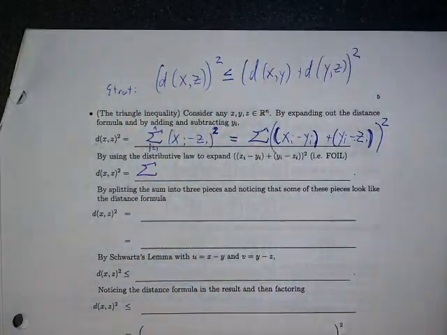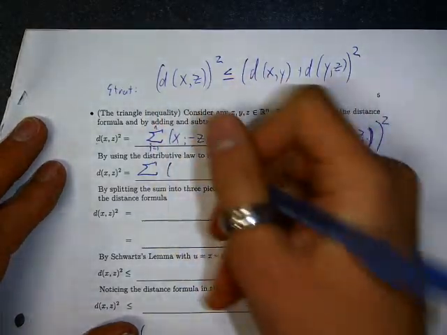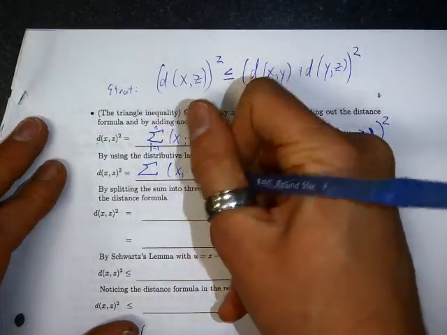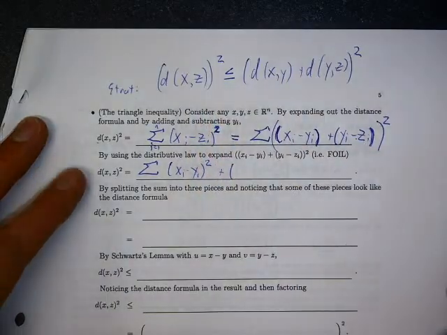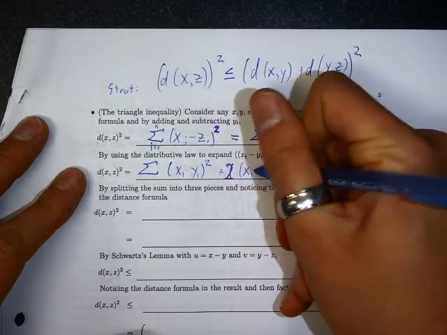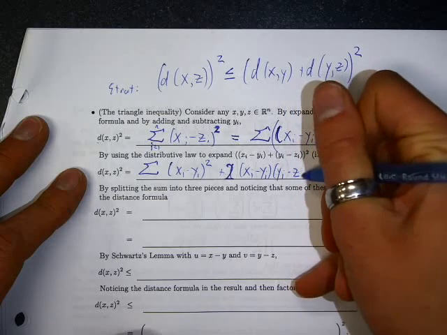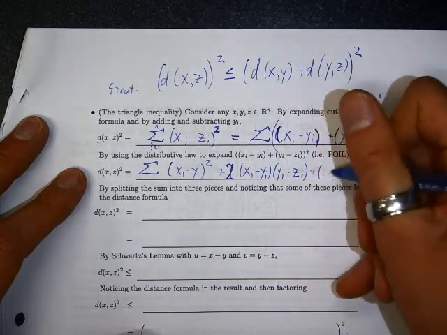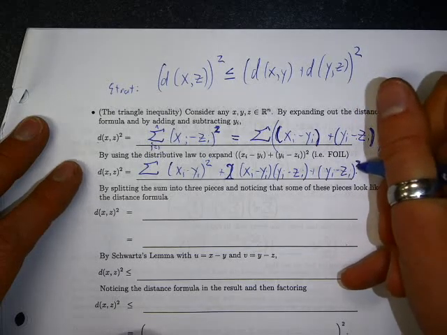So you FOIL this out, and you see that you will get the sum of a bunch of things that look like (xi minus yi) squared, plus, and maybe I'll FOIL in the right order, plus 2 times (xi minus yi) times (yi minus zi), plus (yi minus zi) squared.